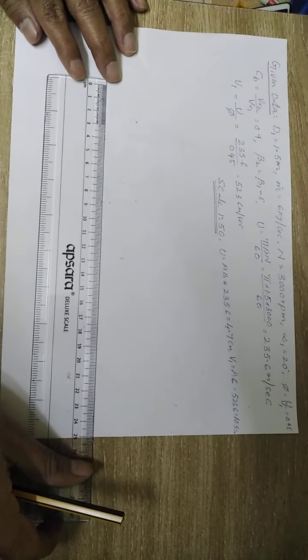0.9 into 6.7, you will get 6 centimeters. VR2 is equal to 6 centimeters. That VR2 is going to be represented by a line BE, which makes an angle beta 2.